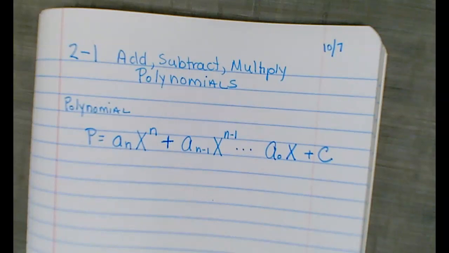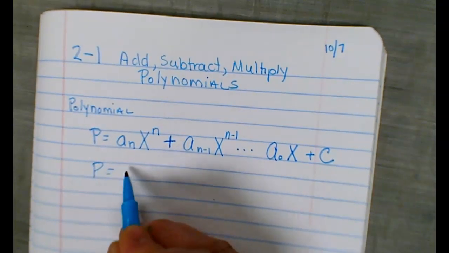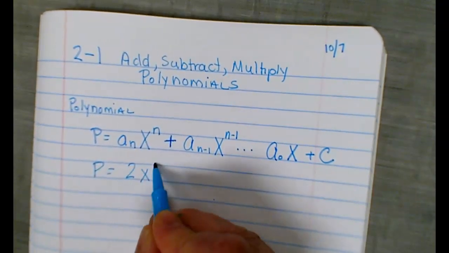What in the world does that mean? Well, first of all, it means that we're not going to have any square roots. We're not going to have any x's in the denominator. We're not going to have any x's to the power of a fraction. A polynomial might look something like this.